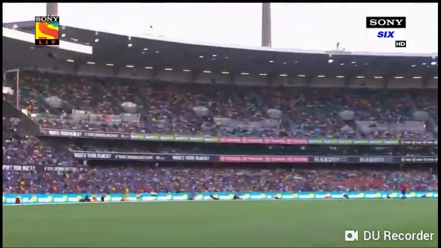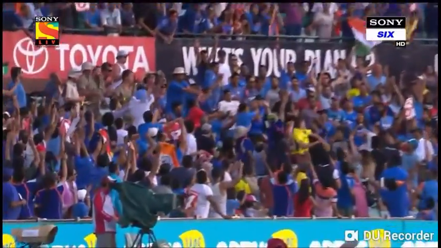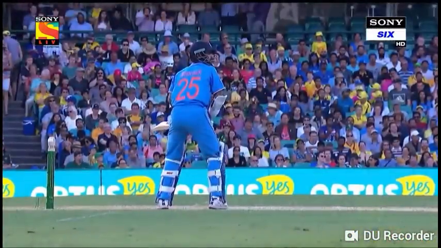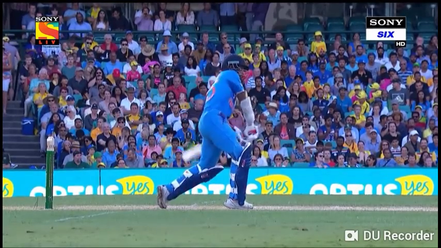That is a beautiful shot. Deep square leg back on the boundary. Not bothered at all. Straight out of the middle. Straight into the Indian fans. Look at this timing here.